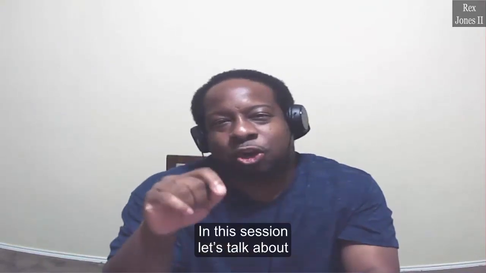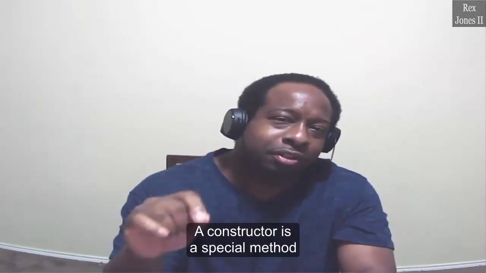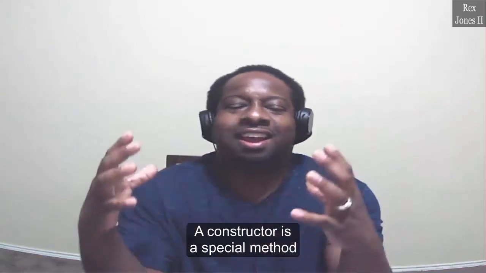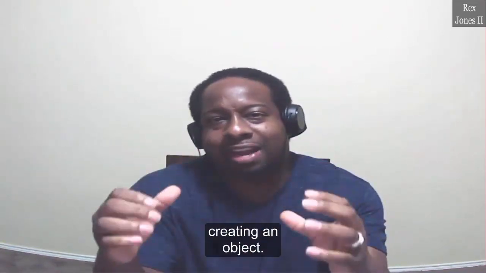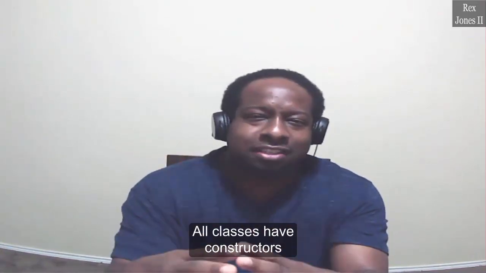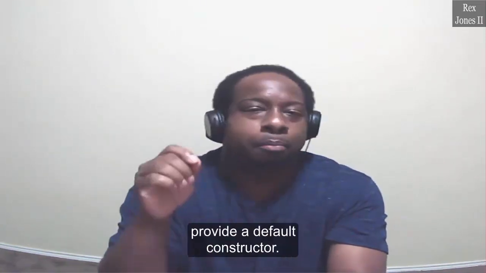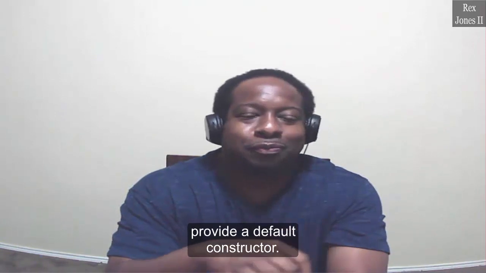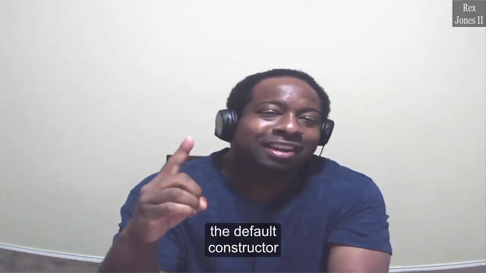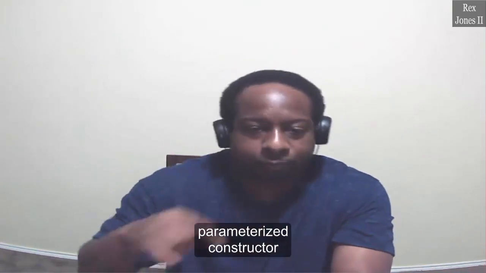In this session, let's talk about constructors. A constructor is a special method that initializes values when creating an object. All classes have constructors because Java automatically provides a default constructor. There are two types of constructors, the default constructor and parameterized constructor.